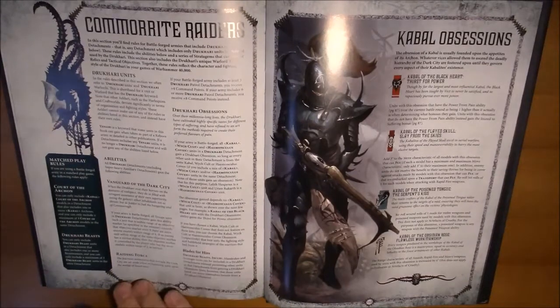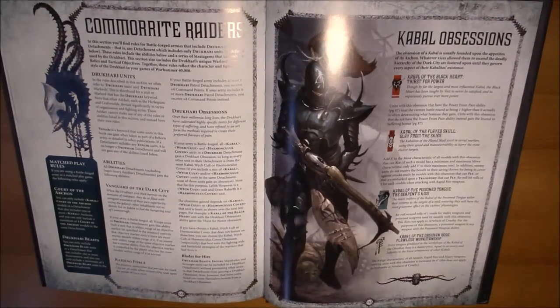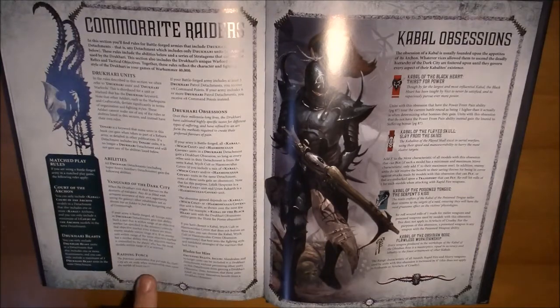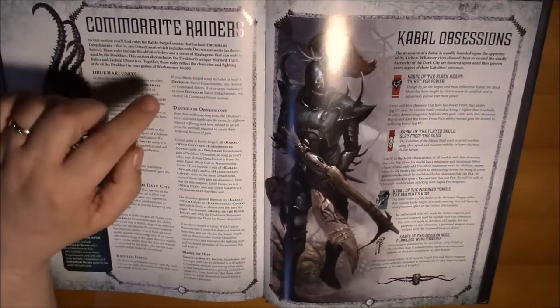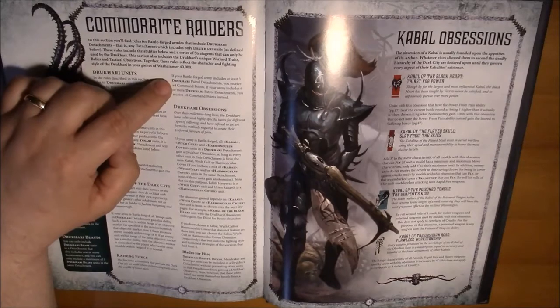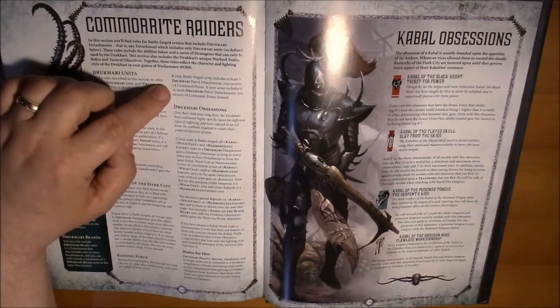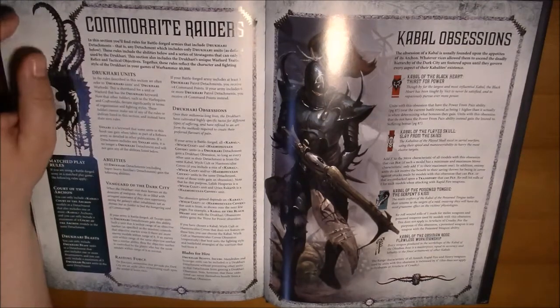Now this is cool because what it helps you do is it leans you toward building only patrol detachments, which don't normally get you command points. Instead of building a detachment like a brigade or battalion detachment to get those extra command points, you are encouraged here to build patrol detachments instead, because if you have a battle-forged army that includes at least 3 Drukhari patrol detachments, you get 4 command points. If you have 6 or more, you get 8 command points. That's huge. And patrol detachments are cheap.